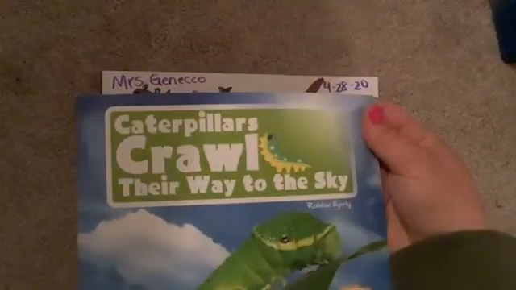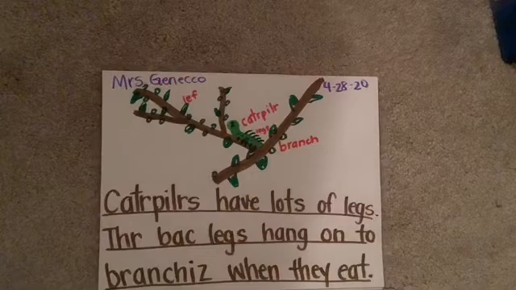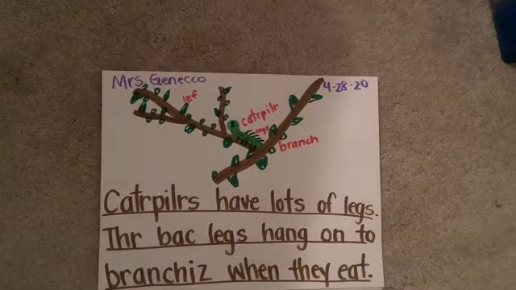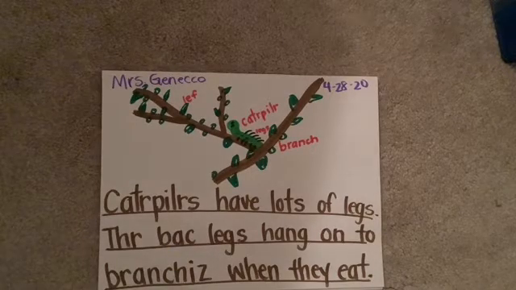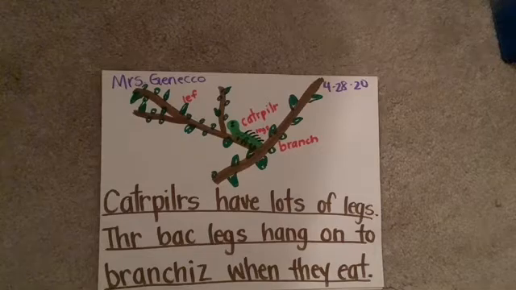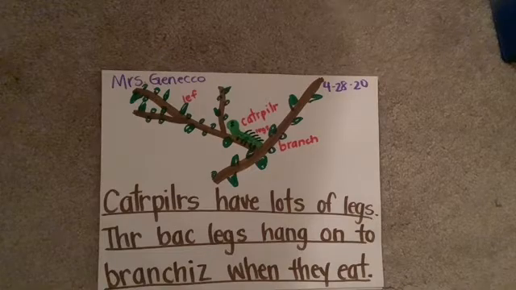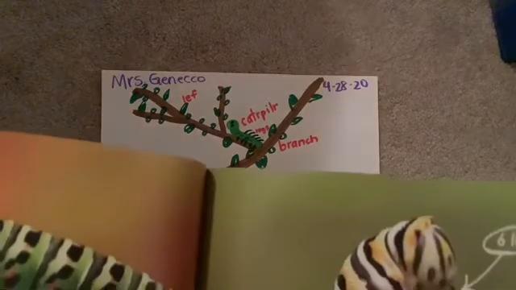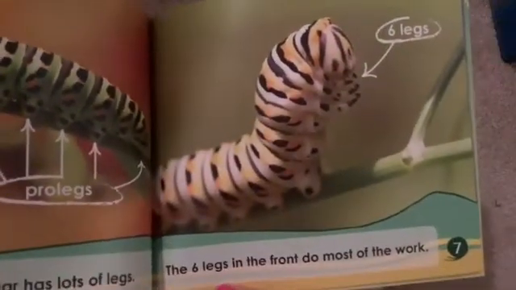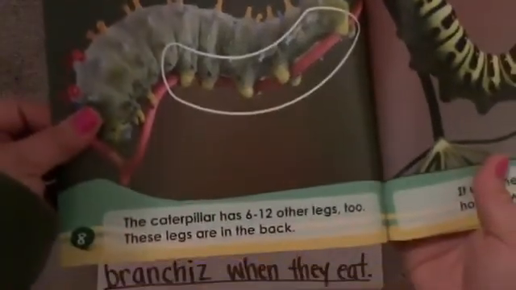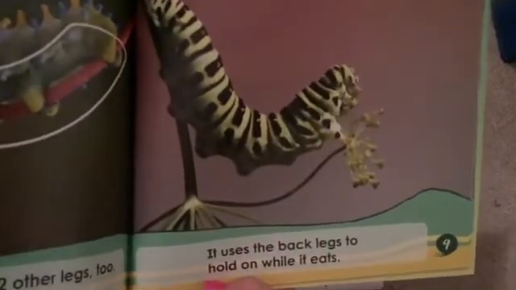called Caterpillars Crawl Their Way to the Sky, and I found this really cool picture that showed all about caterpillar legs. And I thought that it was so neat that they said that they actually have 6 legs at the front of their body that helps them to do most of the work. But then it said that the caterpillar has 6 to 12 other legs too, and these legs are in the back. It uses the back legs to hold on while it eats. So I found that information directly from a book. I didn't make it up in my own mind.